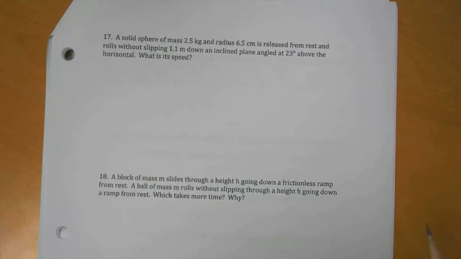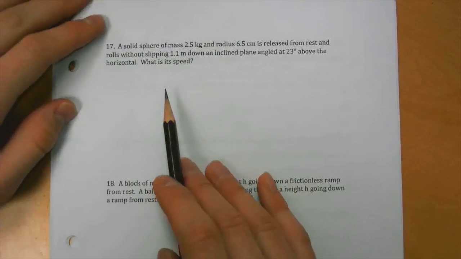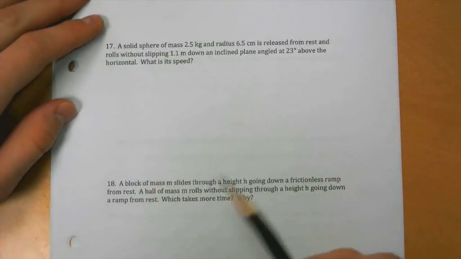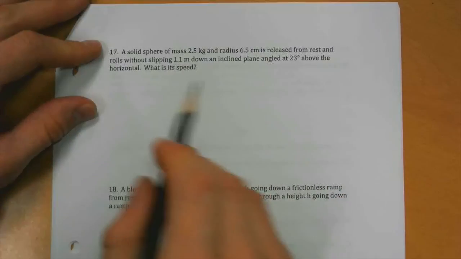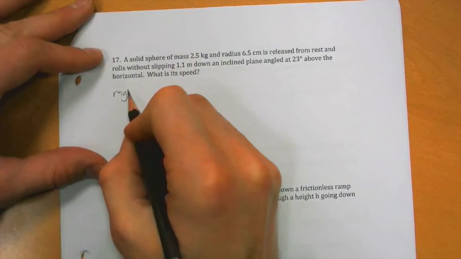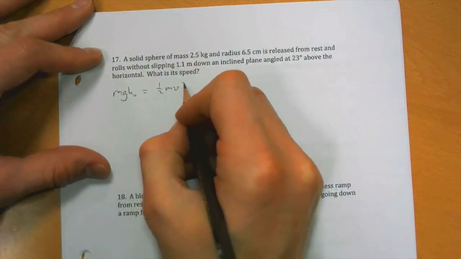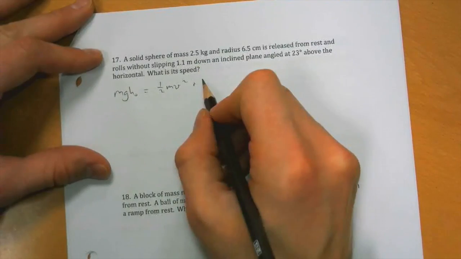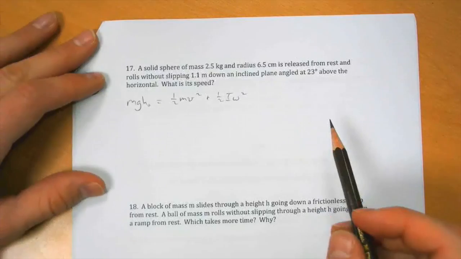Let's take an example here. A solid sphere of mass 2.5 kilograms, radius 6.5 centimeters, released from rest and rolls without slipping 1.1 meters down an inclined plane, angled at 23 degrees above the horizontal. What is its speed? Well, solid sphere rolling without slipping. This is exactly the situation we just looked at in the previous example, just with numbers instead.